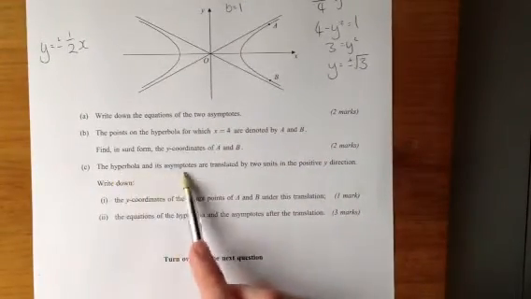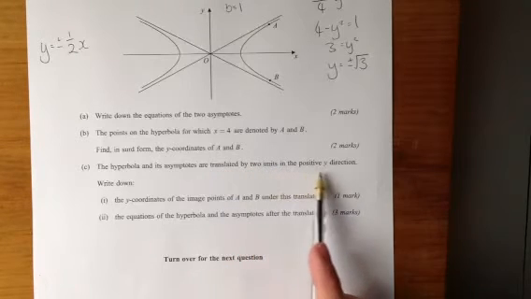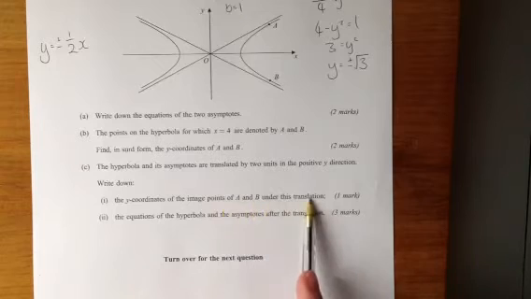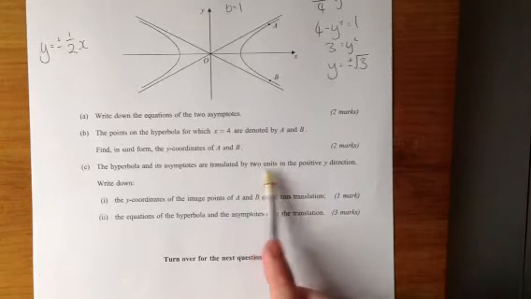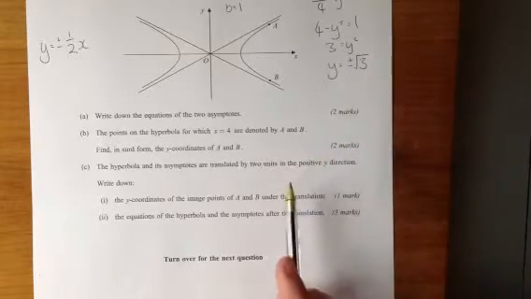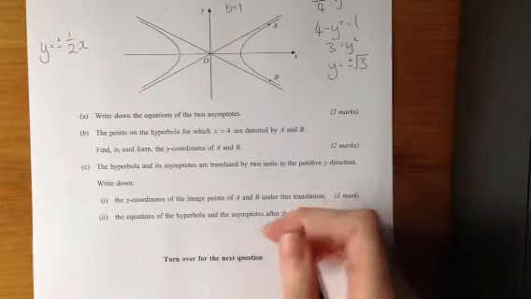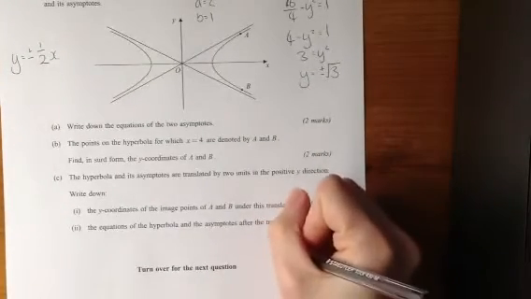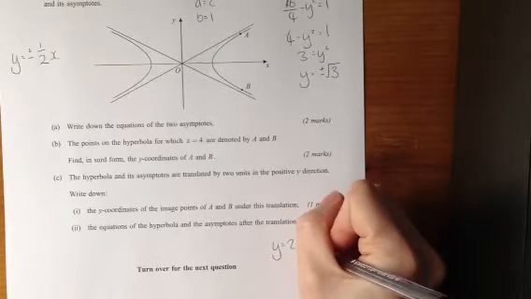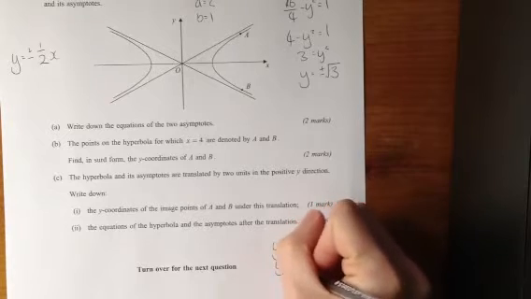The hyperbola and its asymptotes are translated by 2 units in the positive y direction. Write down the y-coordinates of the image points under this translation. Well, if we're translating it by 2 units, then it's going to be root 3 plus 2 and root 3 minus 2. So that would be our two answers to that. Y equals, let's go with 2 plus root 3 and y equals 2 minus root 3.